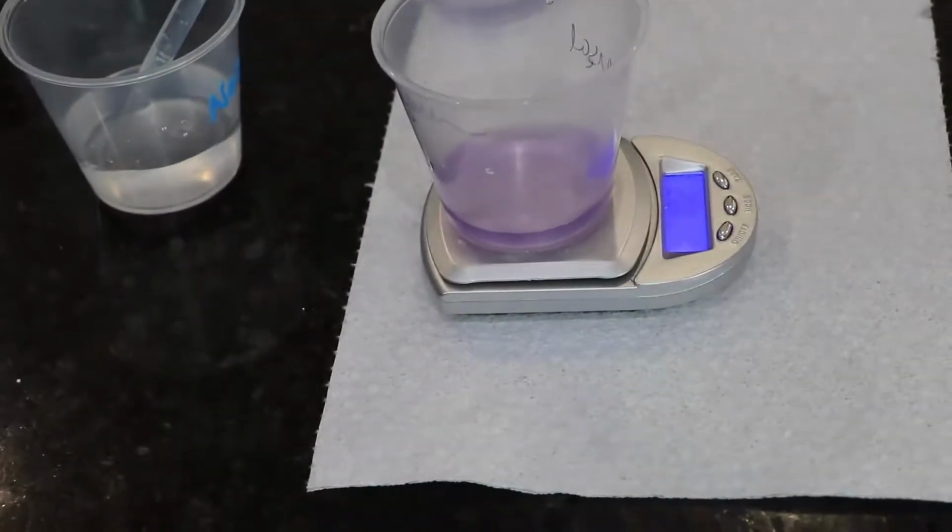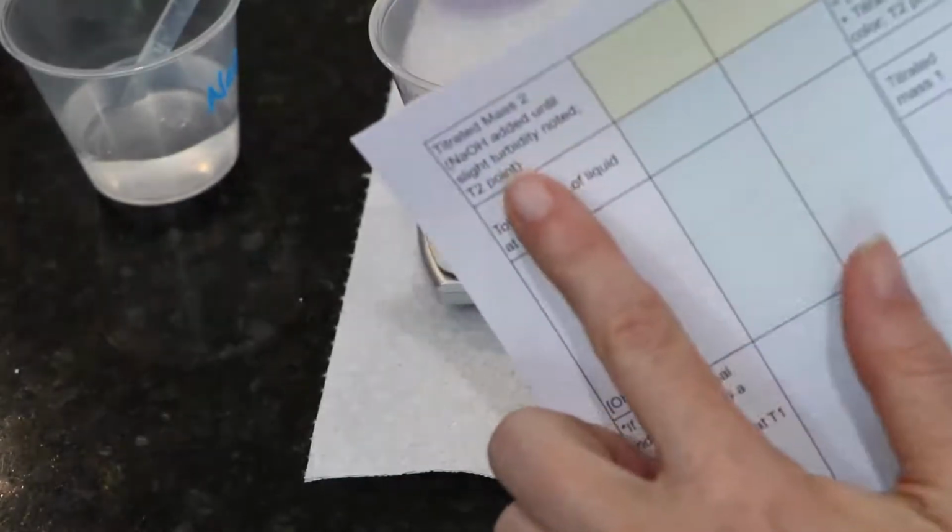And then that mass, once you're convinced that there's some turbidity, that mass gets written down in titrated mass 2, sodium hydroxide added until slight turbidity noted. That's the T2 point.